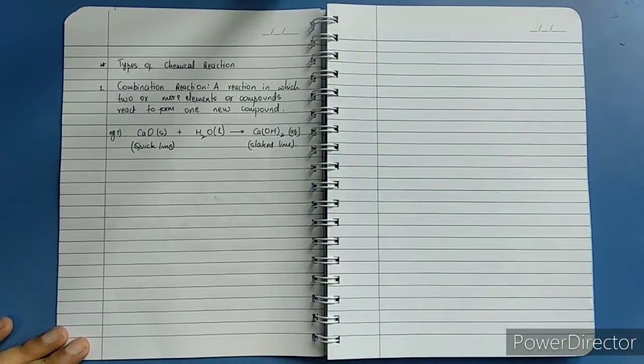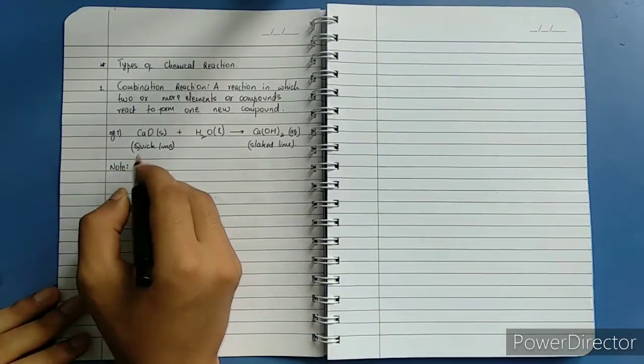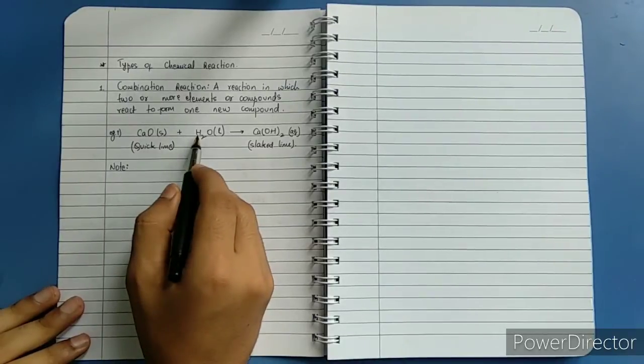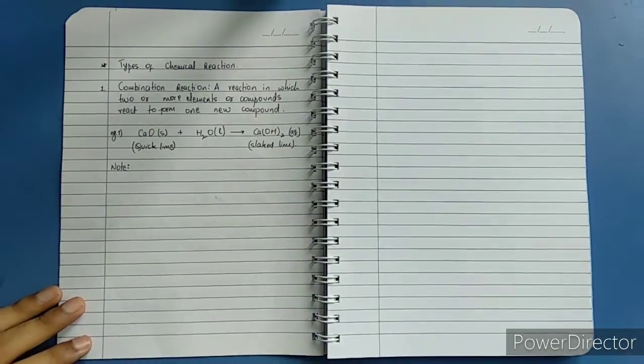Okay, the equation or the reaction here is balanced. So we take a note over here. As we see, two compounds are reacting together to form one new compound. So this is a combination reaction.